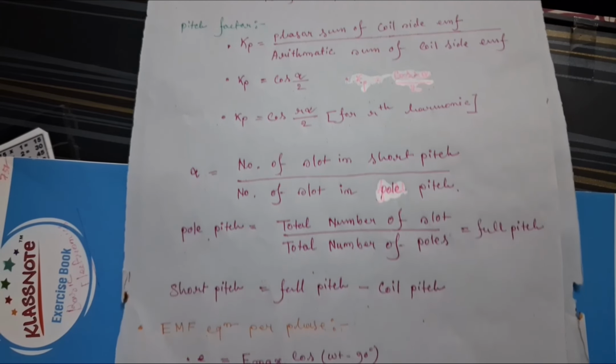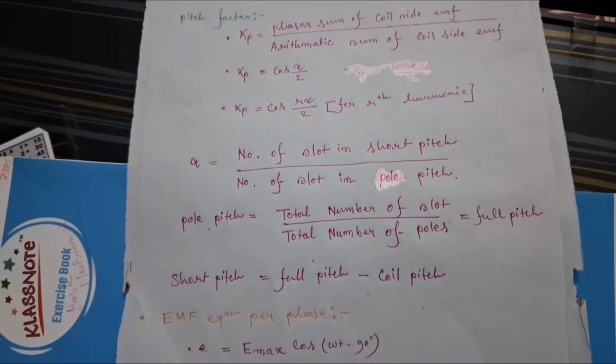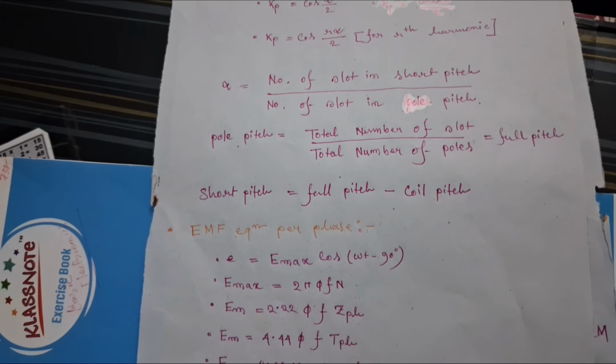Then you have to remember the formula of EMF equation per phase. EMF E equal to E max cos(omega t minus 90 degree). E max is maximum generated EMF in synchronous machine.